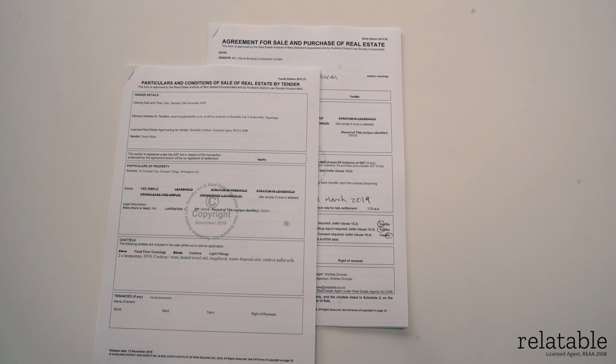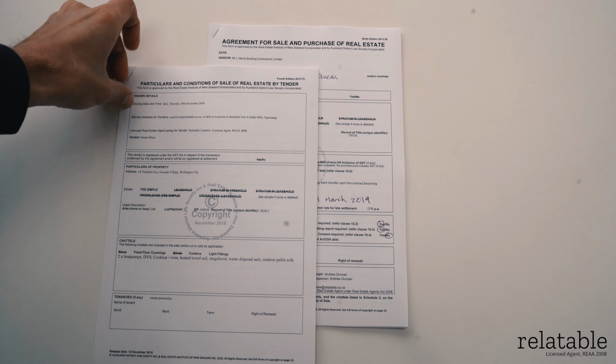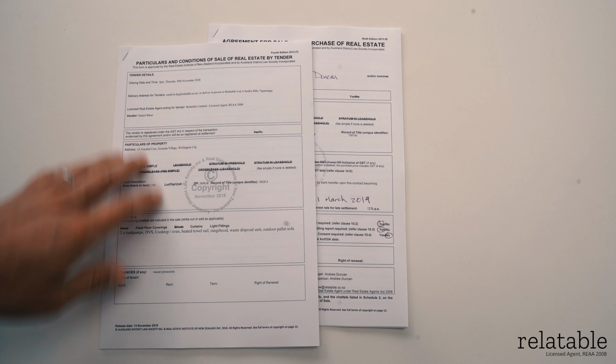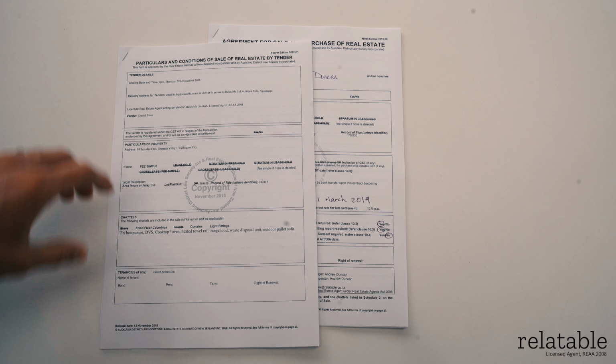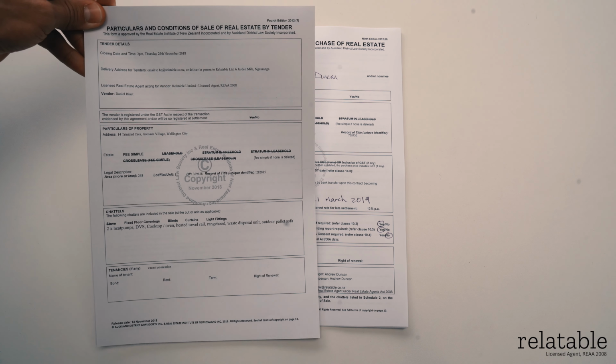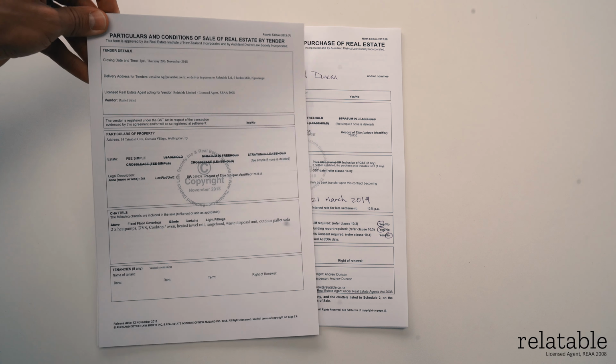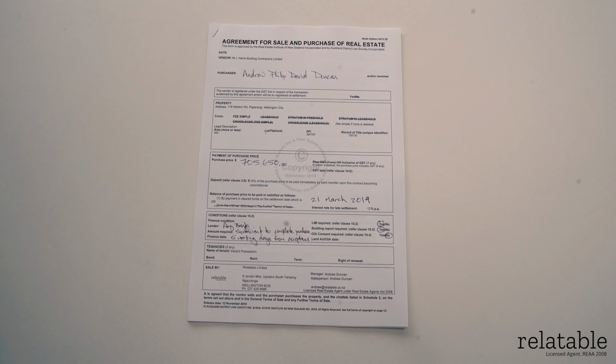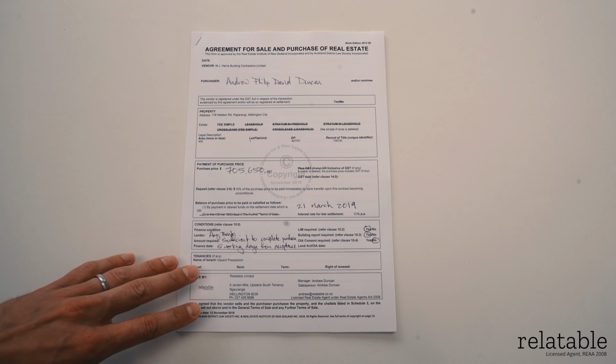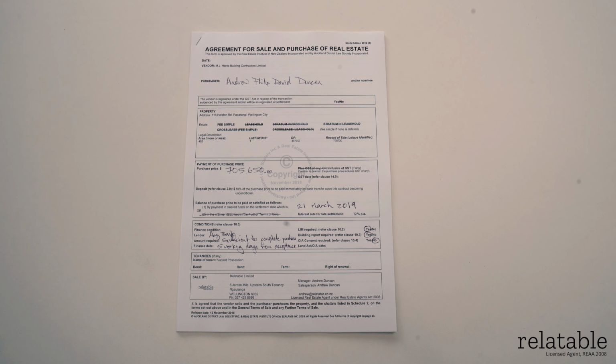Now, this is the form that you fill in when you're buying a property that's not a tender or an auction. So this form I've got in front, this is the actual tender form. So just to show you how that's a little bit different, it's a slightly different contract. That's what you'll see most of the time, but sometimes we market properties that are not being sold by tender, in which case you'll see this form. Now, slightly different, but essentially all the same kind of information that we need to fill in. I'll take you through it.